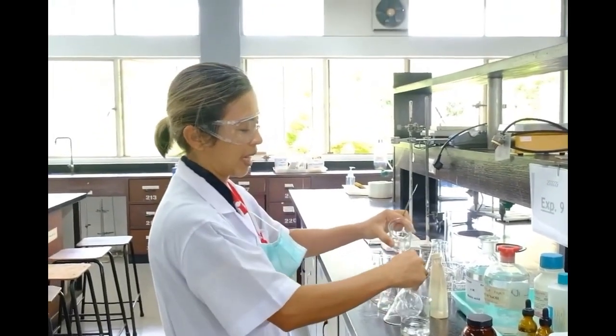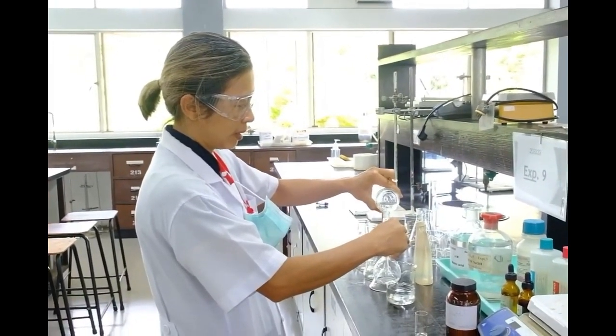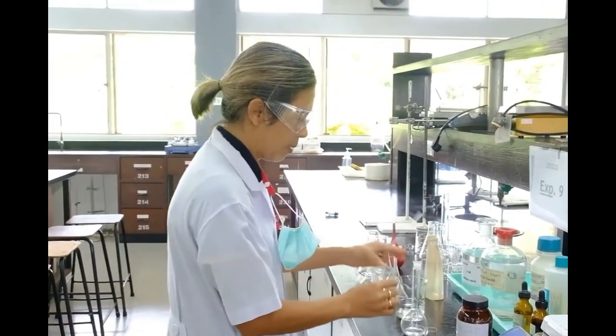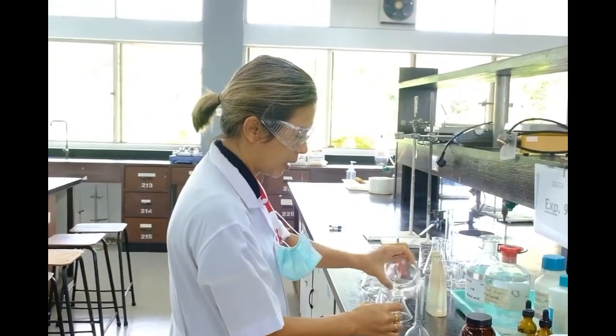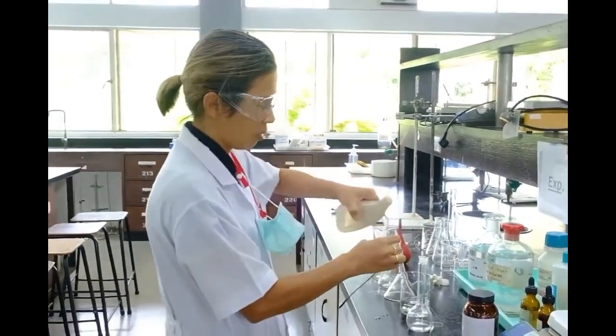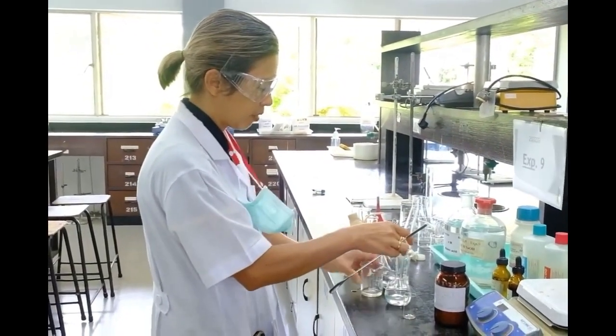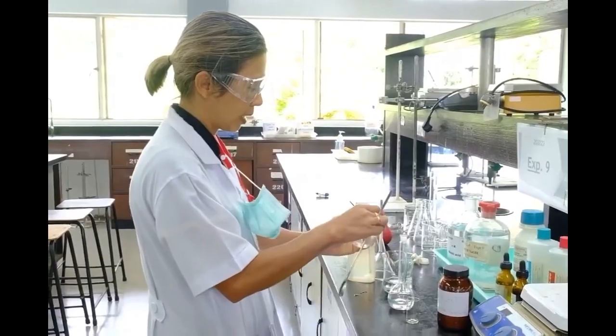The pouring technique involves tilting the flask once, leaving some solution above the beaker to check for any remaining residue.